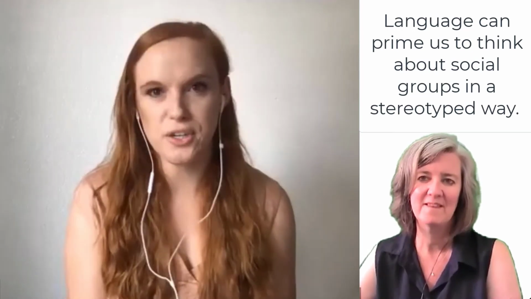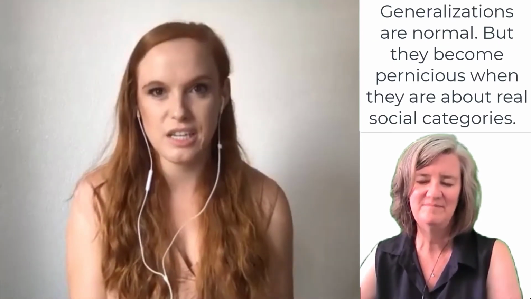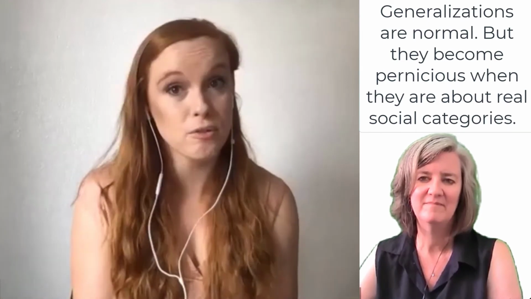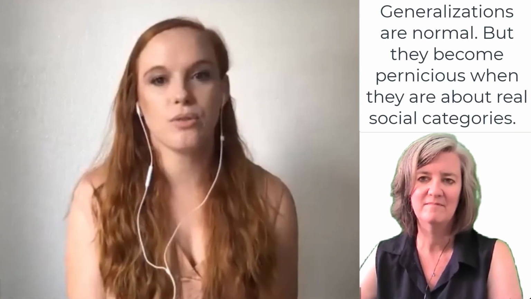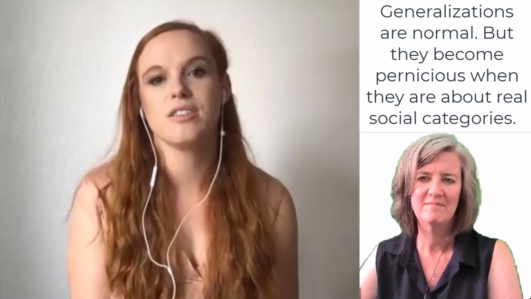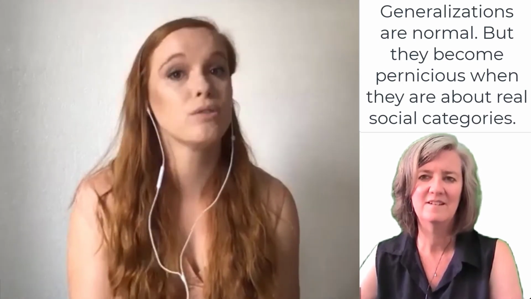Exactly, because it's normal to make a generalization. It's a heuristic, a shortcut that we use, but it becomes pernicious and negative when we start to make these generalizations about real social categories. Your work, and this study in particular, seem like they could be related to the use of ethnic and gender stereotypes and racial stereotypes. Do you see a connection there? Are there lessons we might learn about the way racial stereotypes work based on your research?